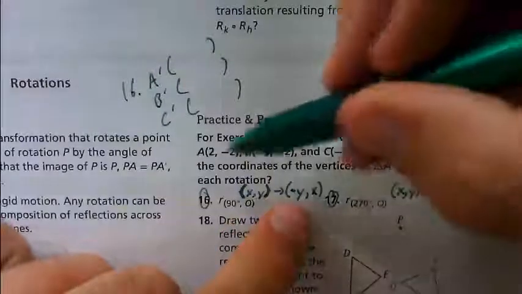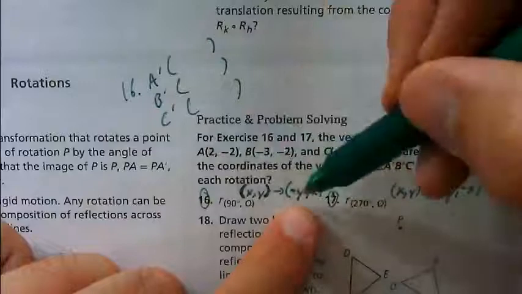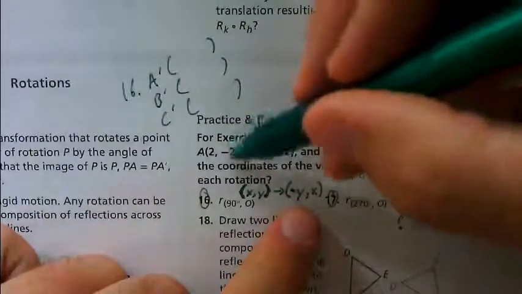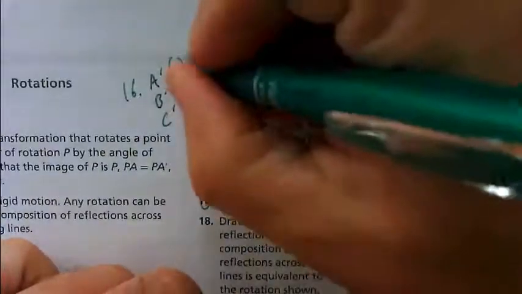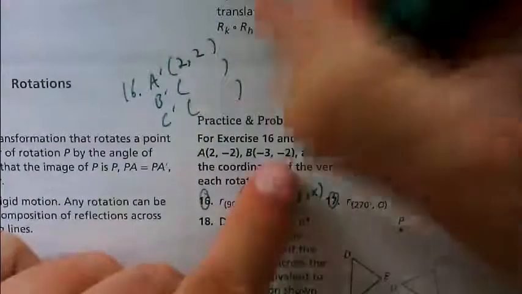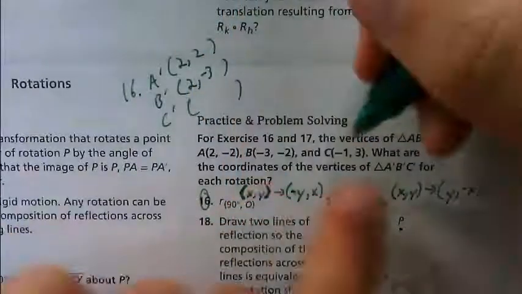A prime, again, we are switching this and making the original y negative. So since the original y is already negative, it becomes positive. So this will be at positive 2, positive 2. This one, again, the original y was already negative, so it becomes positive. So positive 2, negative 3.